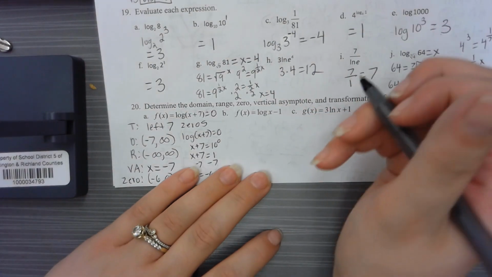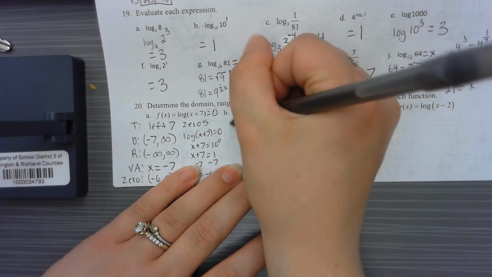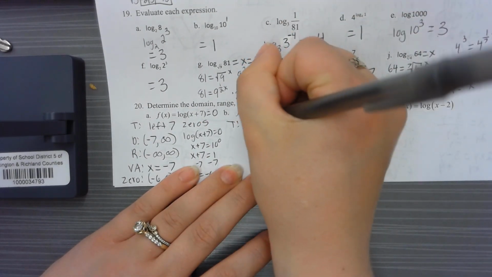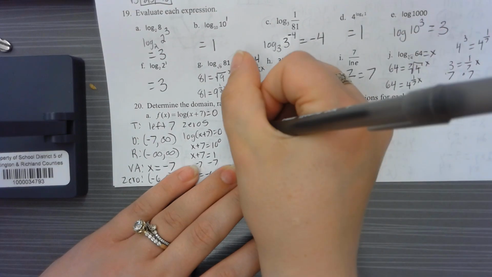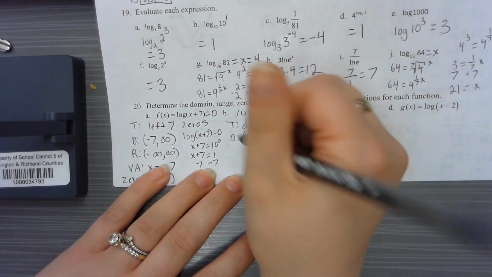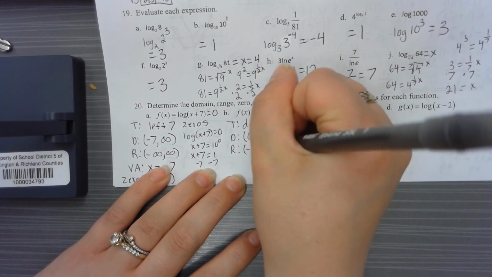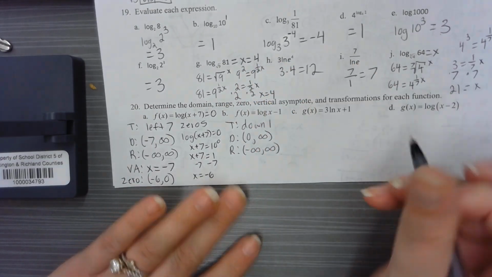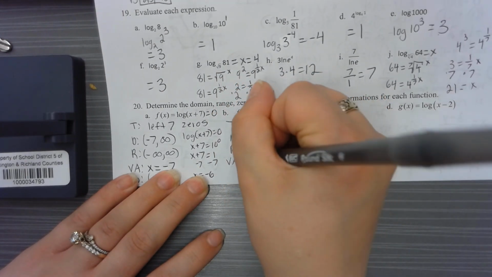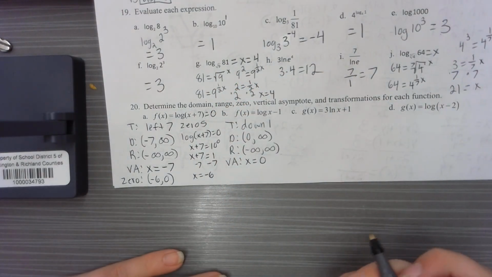So the next one, we are shifting. This one is not in the parentheses, so therefore it's up and down. We're shifting down 1. So that means for our domain, it's not going to shift left or right, so it's going to stay as 0 to infinity. Our range, again, is always going to be -infinity to infinity for logs. Our vertical asymptote, again, because we didn't shift left or right, is going to be x equals 0.